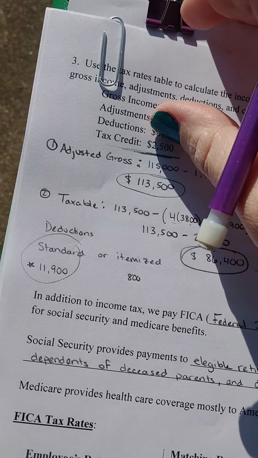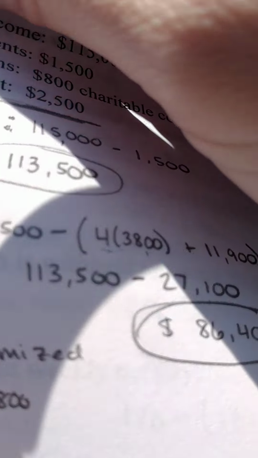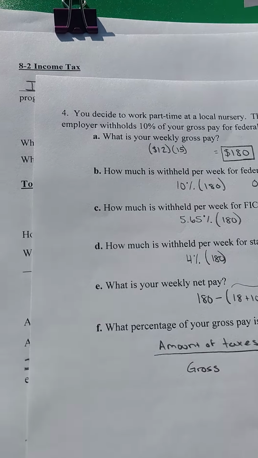Sorry, the dog's doing something stupid. Next page.